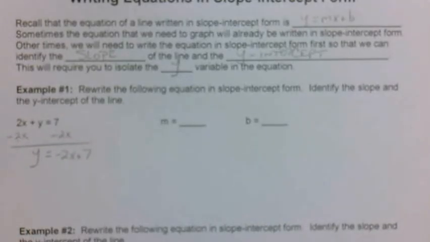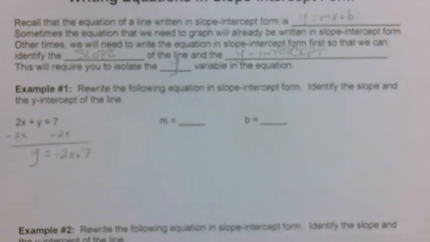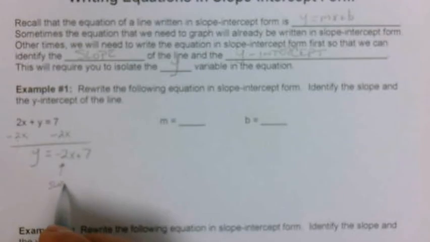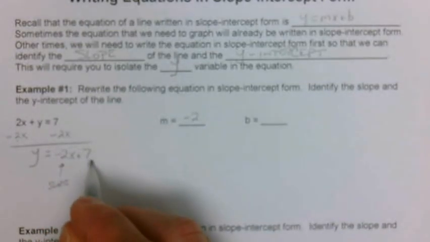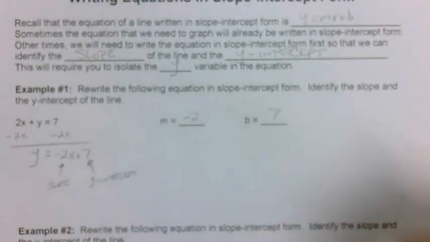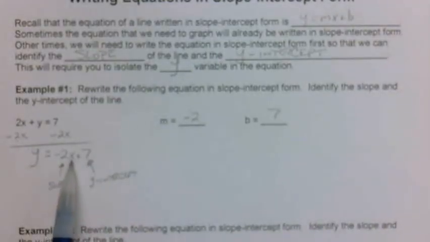And the equation has been written in slope-intercept form. We can't combine these since they're not like terms, but negative 2 right here is the coefficient of x. This is your slope. So m is negative 2, and your y-intercept, b, in this case, is going to be equal to 7.